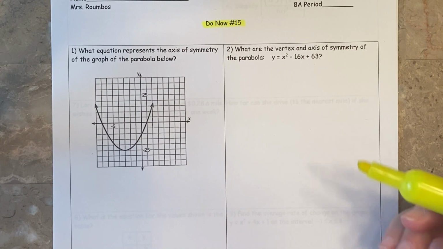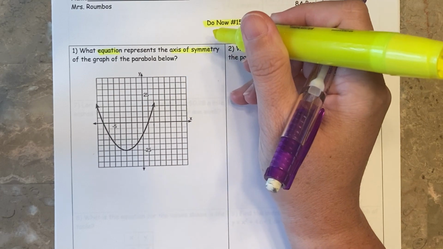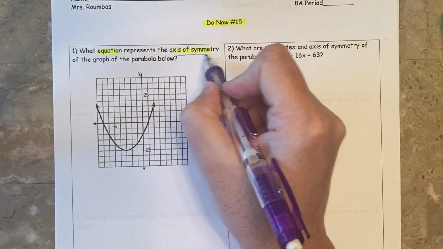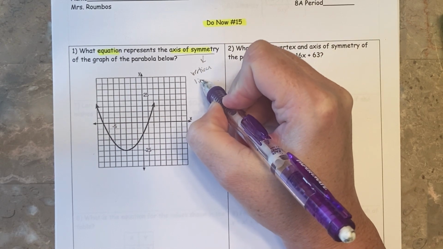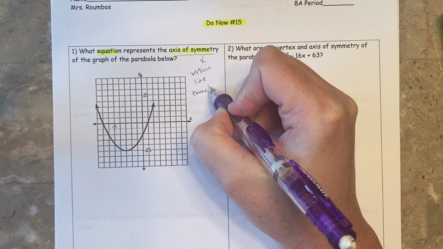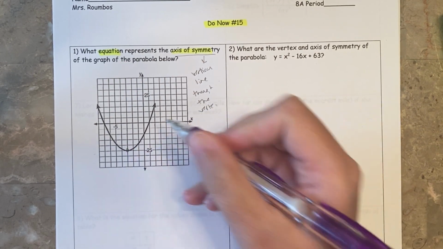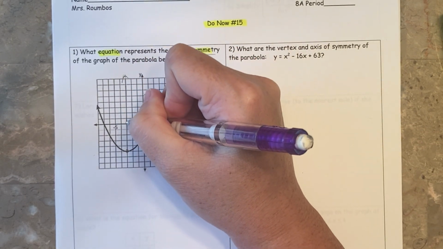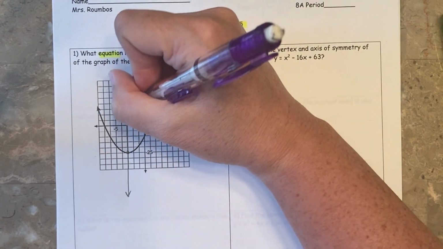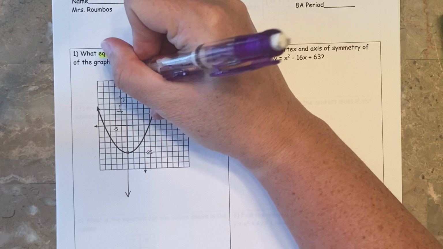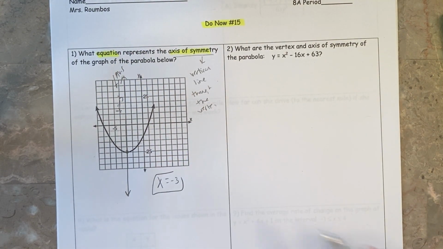So here we go. Number one, what equation represents the axis of symmetry of the graph of the parabola below? So remember, axis of symmetry means the vertical line through the vertex. Remember, vertex is this middle dot right here. So you're looking for the vertical line that goes right through it, and it's 1, 2, 3 to the left. So x equals -3. Again, that's your axis of symmetry. x equals -3. So that one wasn't too bad.